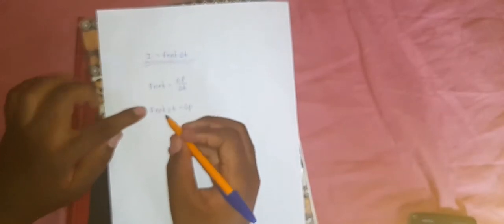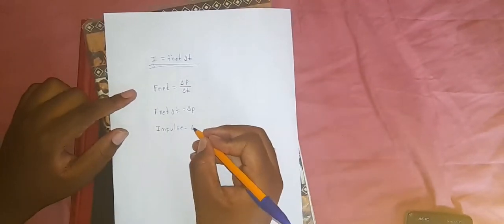Of course, it's an impulse. So we can replace F net times change in time by impulse, and say that impulse equals the change in momentum, like I told you in the previous video.